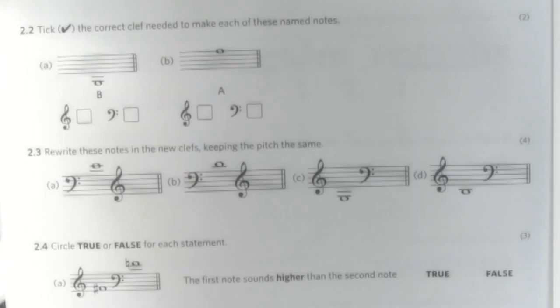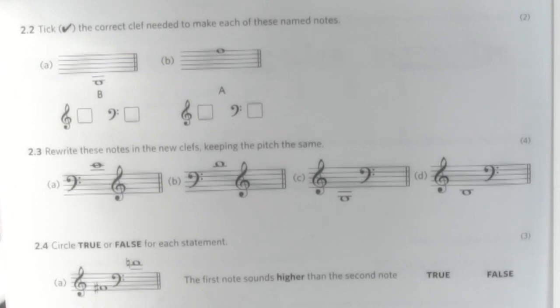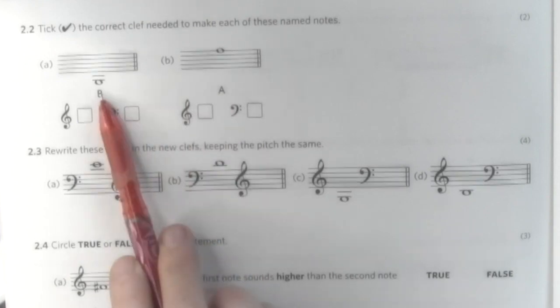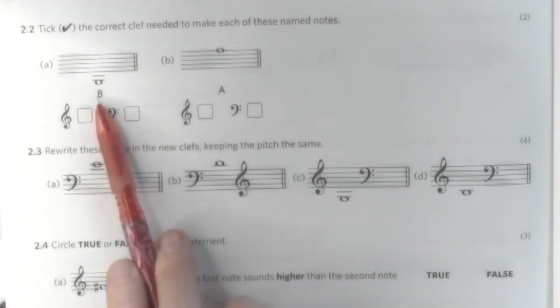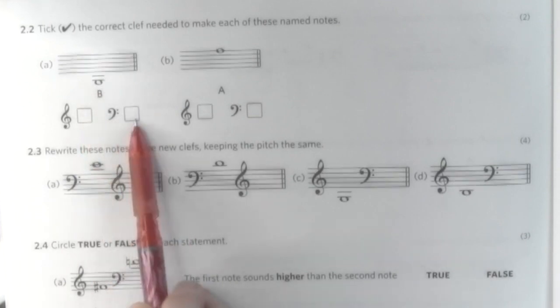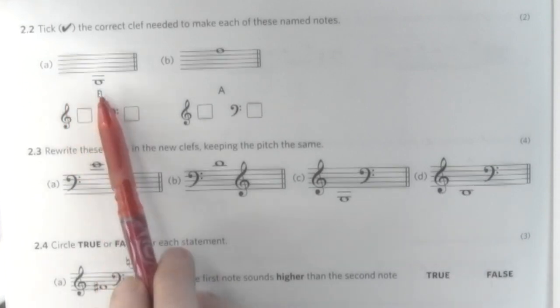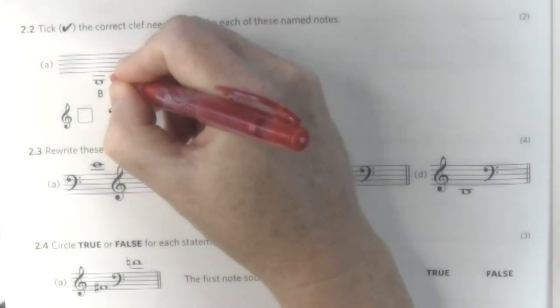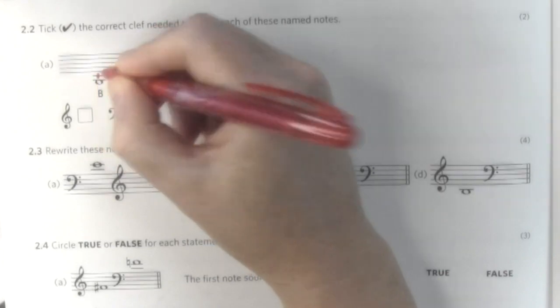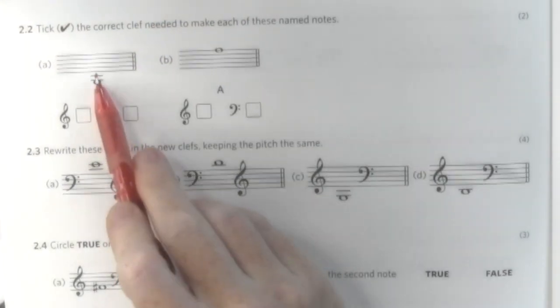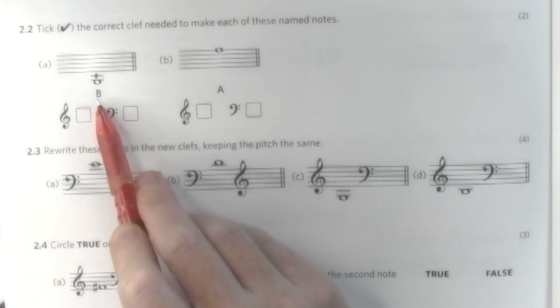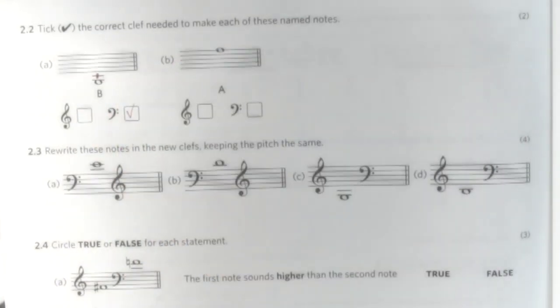Let's do it. In this question, we are asked to tick the box that shows the clef that would make these notes called as they are. So what clef should we have to call this note B? All right, let's go like in order. This is in treble clef, this will be middle C. So let's count. Do, Si, La, Sol. This will be G in treble clef, but obviously we did plus 2, so we are in bass clef. There you go.